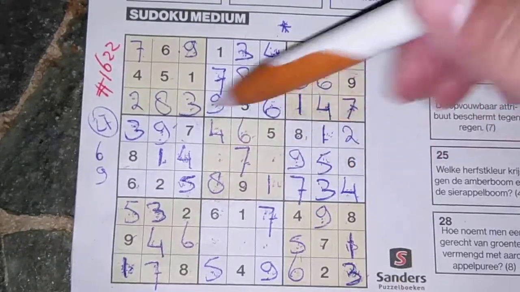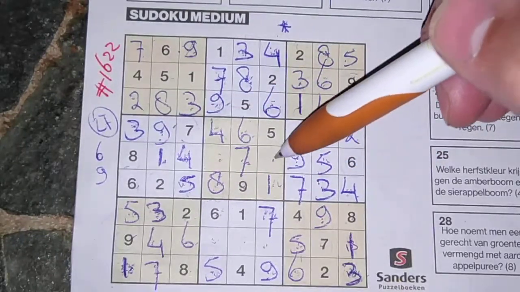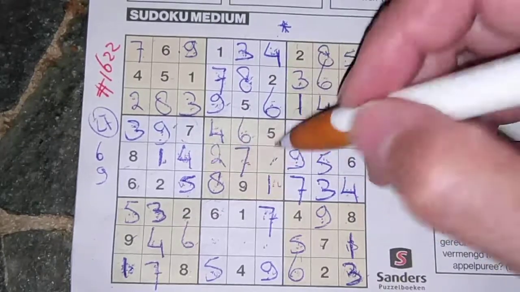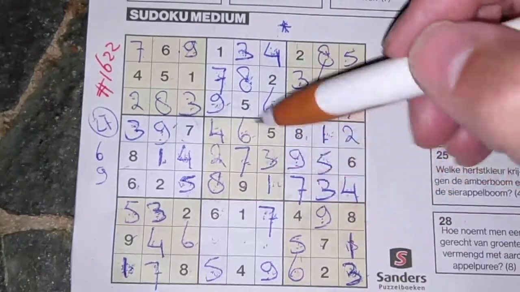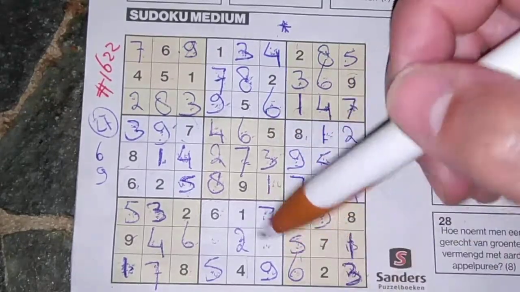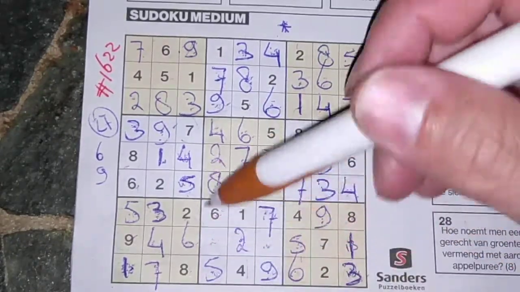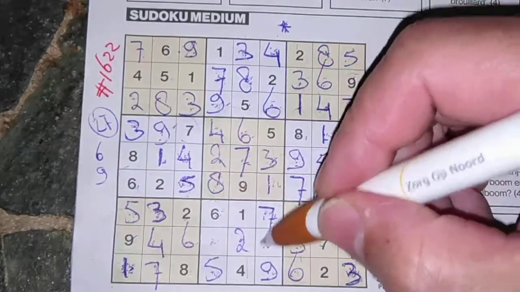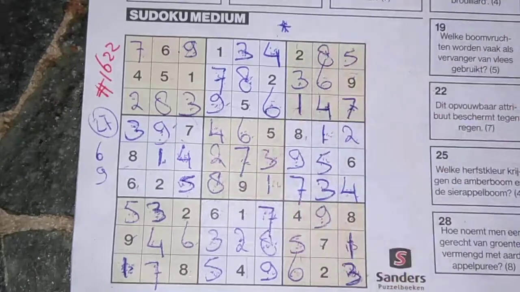2 numbers left in this big square for the numbers 3 and 2. We see here 2, no 2 there. 2 should be here and a 3 goes there. 1 number left in this middle column for the number 2. And the final 2 numbers of this big square for the numbers 3 and 8. We see here an 8, no 8 there. 8 should be here. And the 3 goes there.